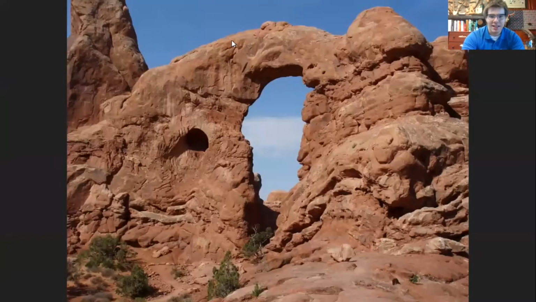So for instance, this right here is one of the arches in Arches National Park in Utah. And these arches were formed by a combination of wind and water. So Arches National Park is out in the middle of a desert. It's in the Great Basin. There's quite frankly no water to really be had around it.